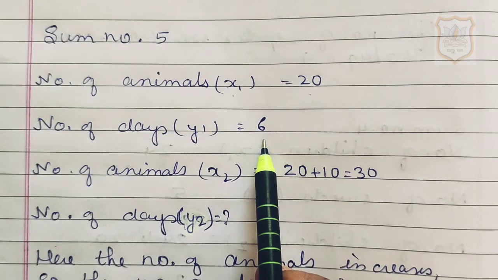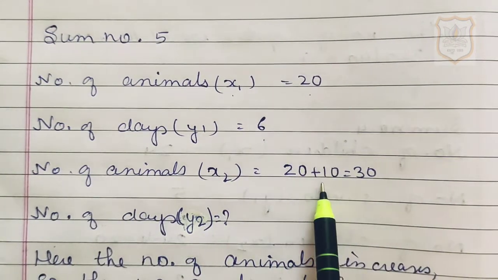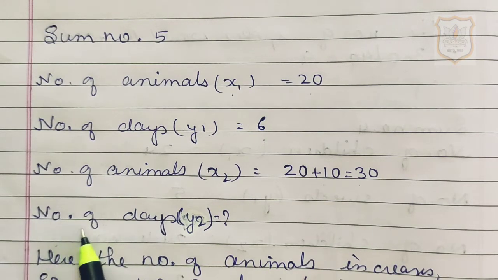And if there were 10 more animals, if we increase the number of animals, then the number of animals x2 will be 20 plus 10, that is 30. Now we have to find out for how many days it can feed the animals. So number of days y2 is equal to question mark.